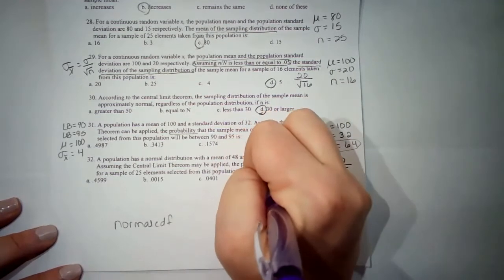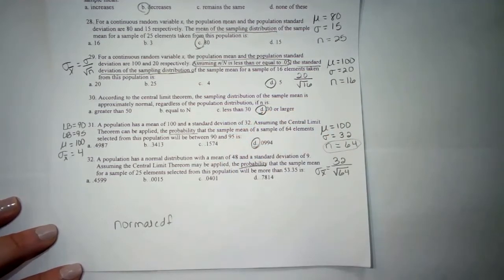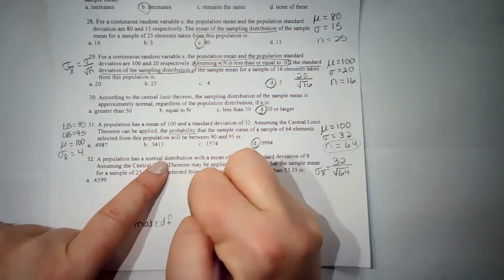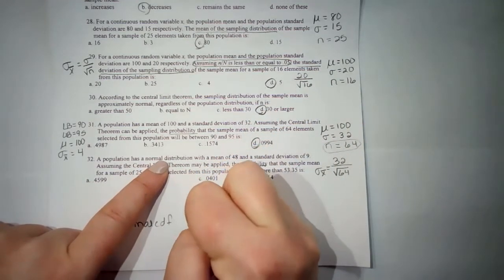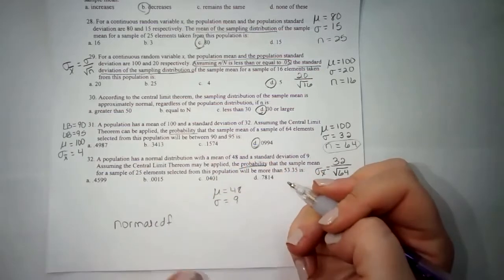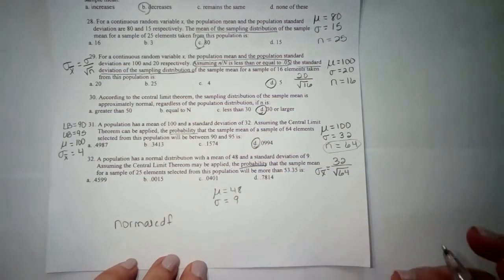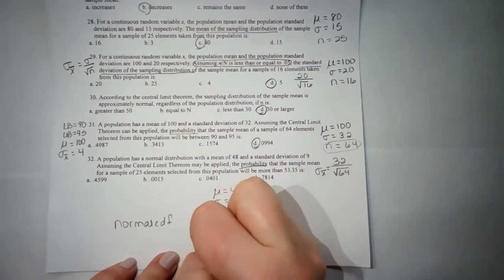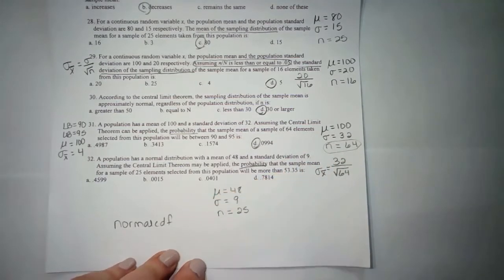This next one also wants a probability, so normal CDF. Okay, this one says your population has a mean of 48 and a standard deviation of 9. It's going to let you use the central limit theorem. It wants the probability and tells you your sample size is 25. Now I know that's less than the magic number of 30, but let's just go with it. I didn't make up the study guide.